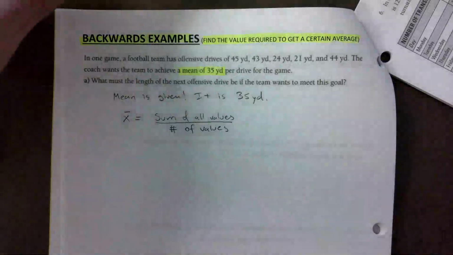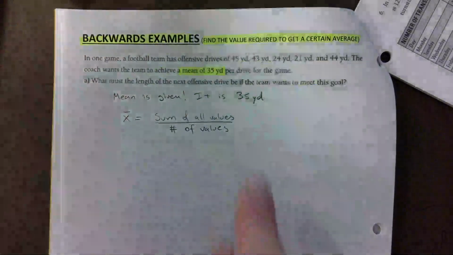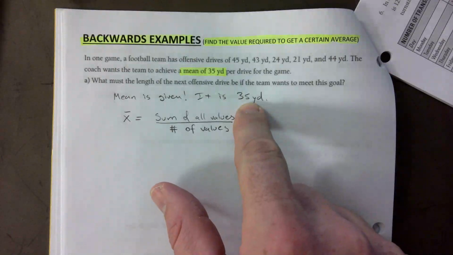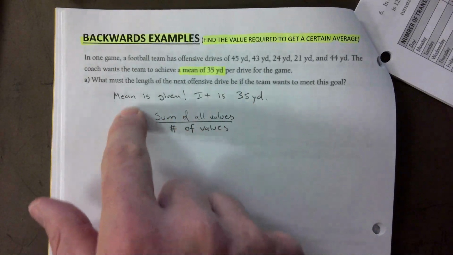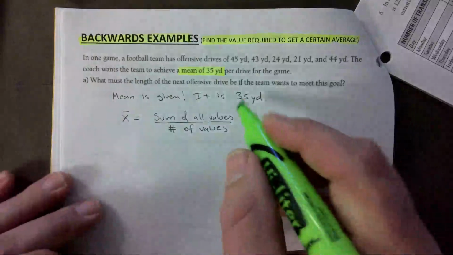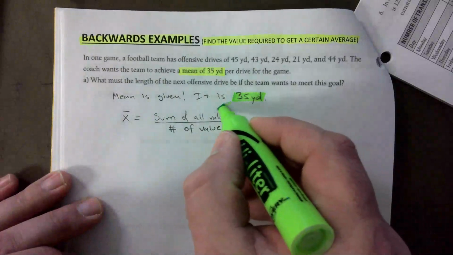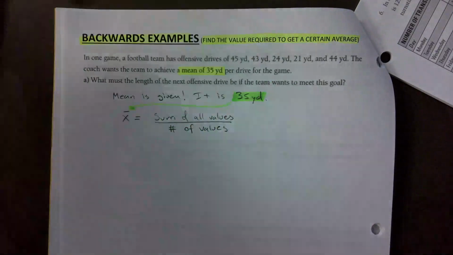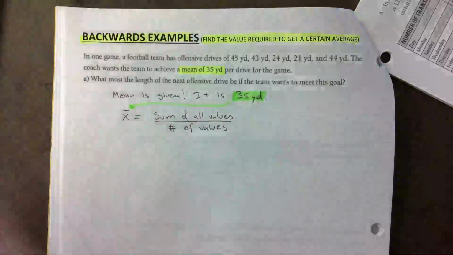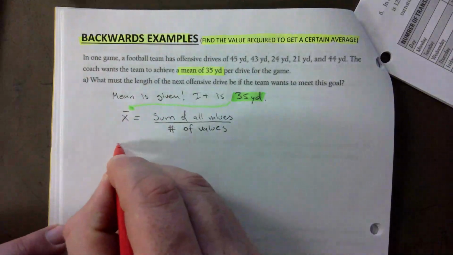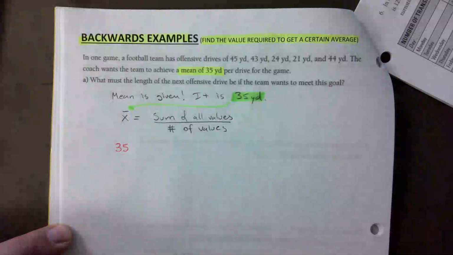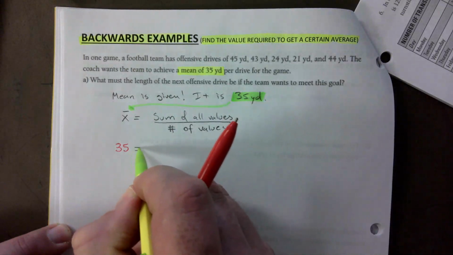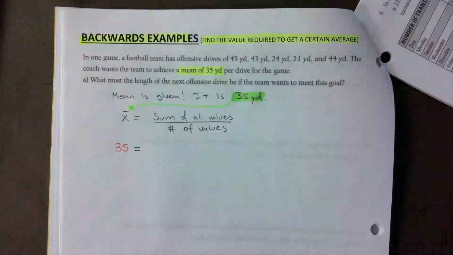Where do you think the 35 is going to go? The 35 replaces which of these three? It replaces this. Okay. The 35 yards will go in there. So the average is given. I'm going to use a red pen to replace that. Okay, so I'm going to go 35 is equal to, what's the sum?